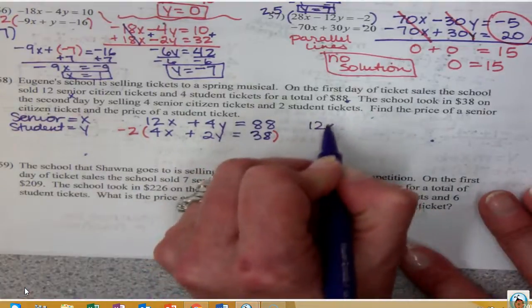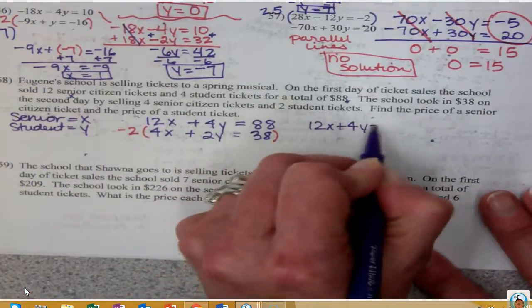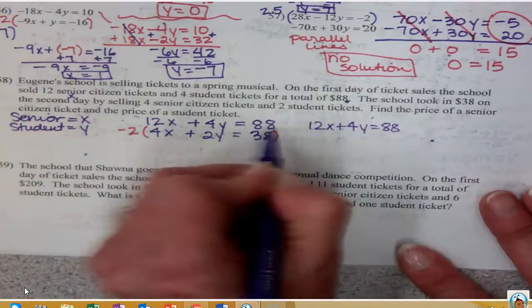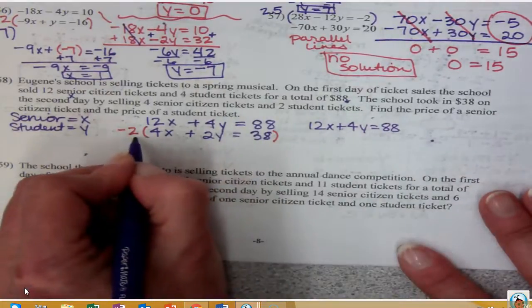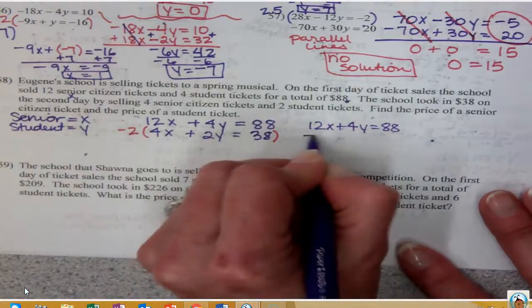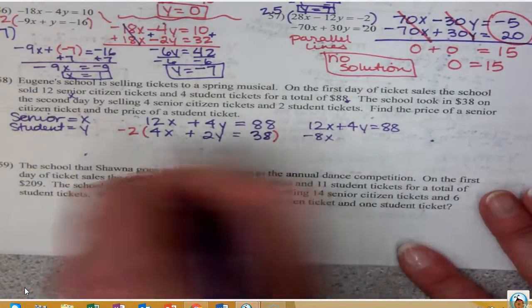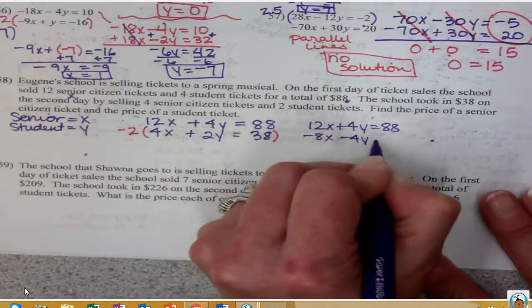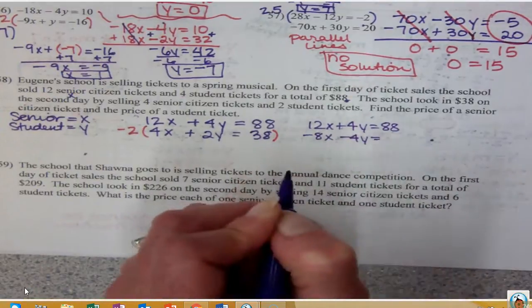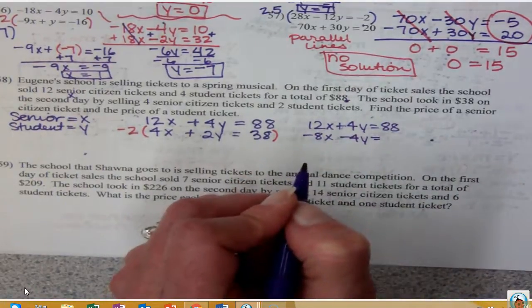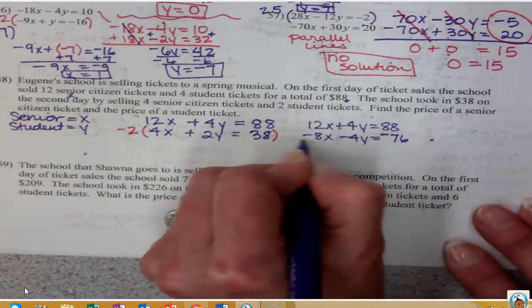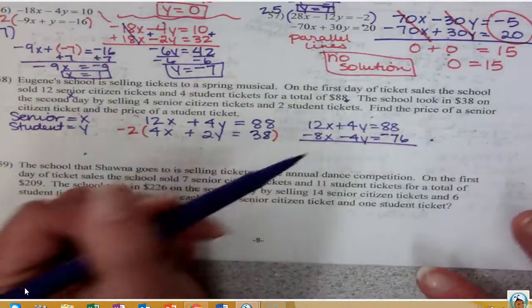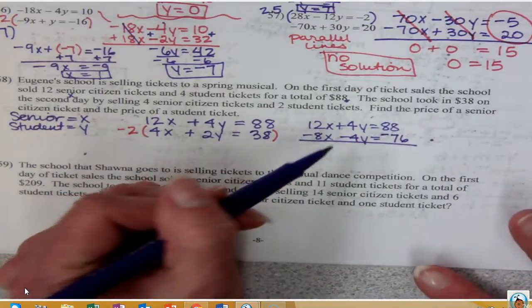So I get 2x plus 4y equals 88. I didn't do anything to change that. I'm just rewriting that equation. Then I've got -8x minus 4y equals 38 times -2, which is -76. So I need to check and make sure that I'm ready to actually add them together.